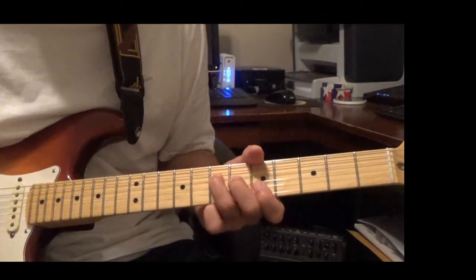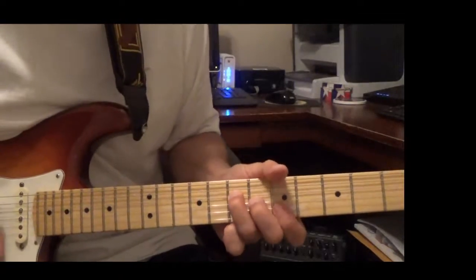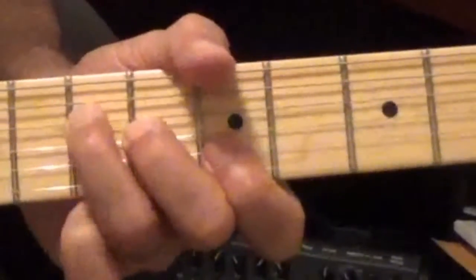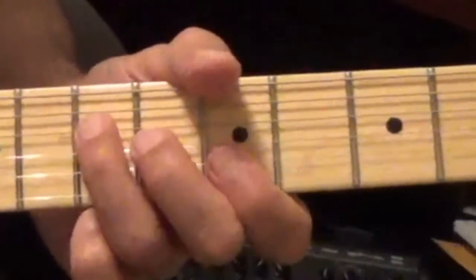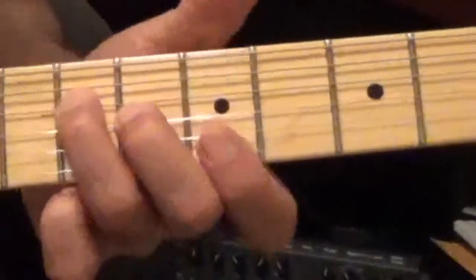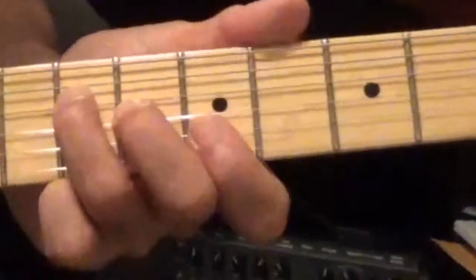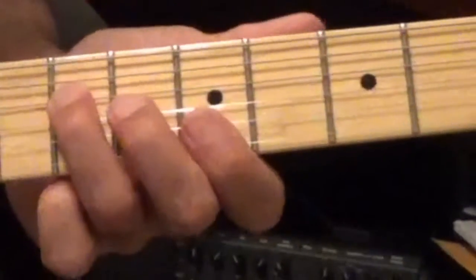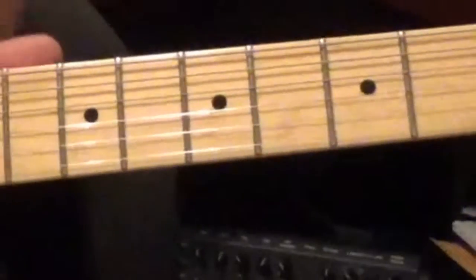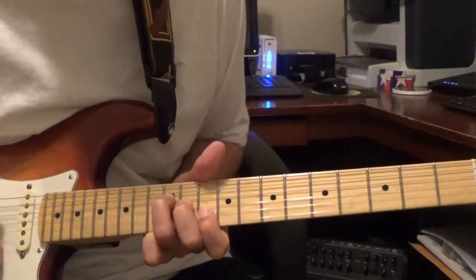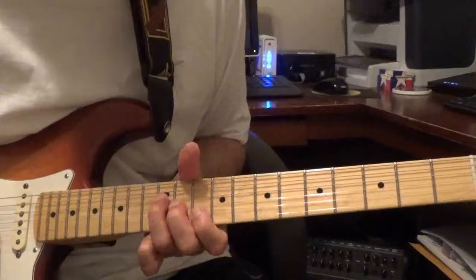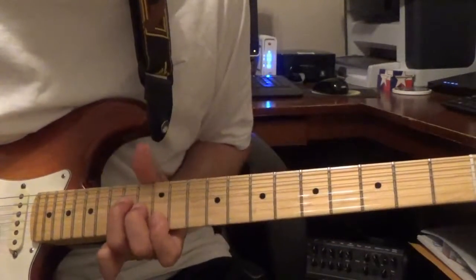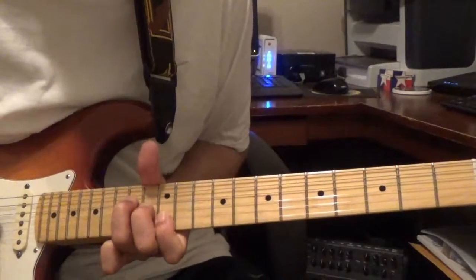So again, we have a close-up of it. The tab that I have provided is only for this position, so learn this. And then basically you play the same thing again when you go down here to the D chord and the 10th fret. It's the same thing again. Back up, or down, and then up over here to the 12th fret.